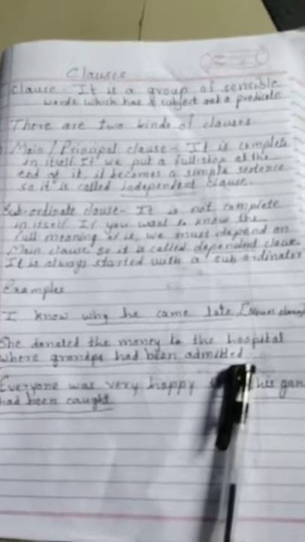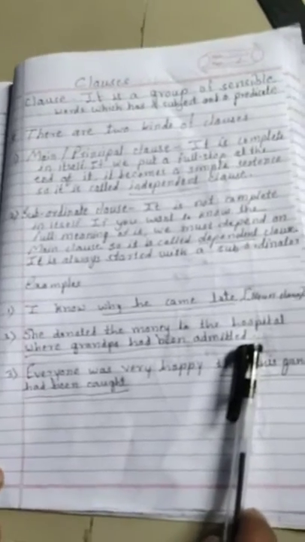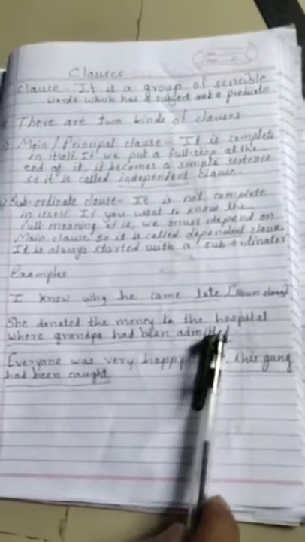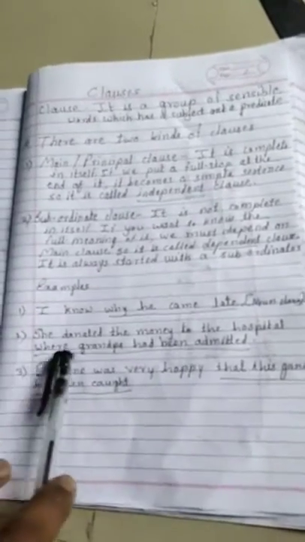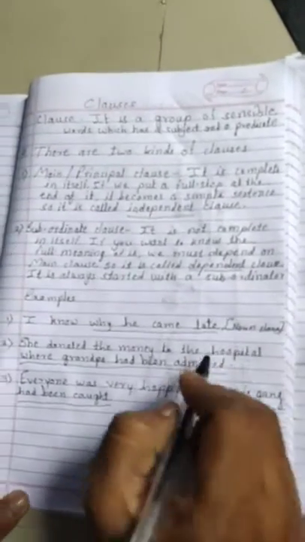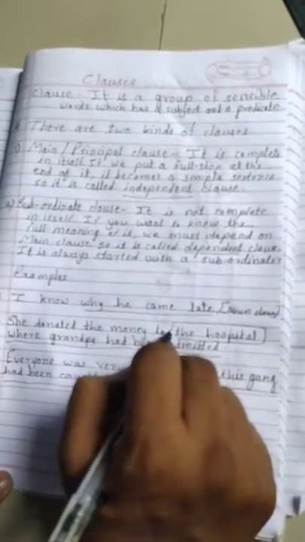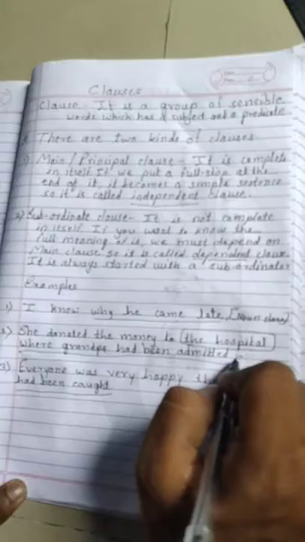Adjective means it is a describing word or a qualifying word. In short, one may say it gives more information about a noun or pronoun. Where grandpa had been admitted, this subordinate clause gives more information about the noun, the hospital. Therefore, the subordinate clause is adjective clause.